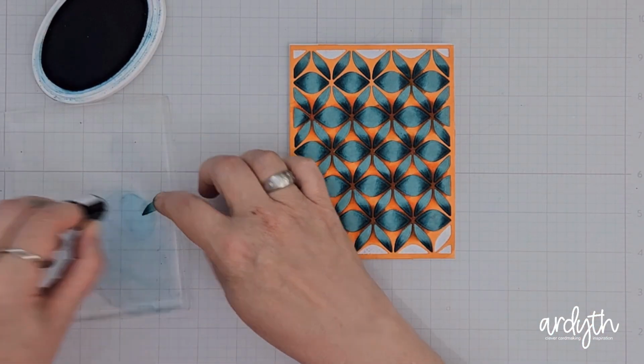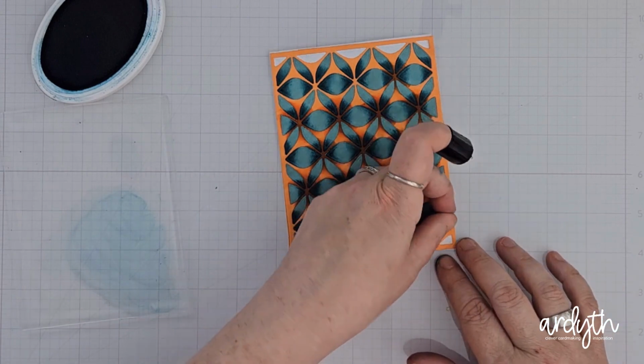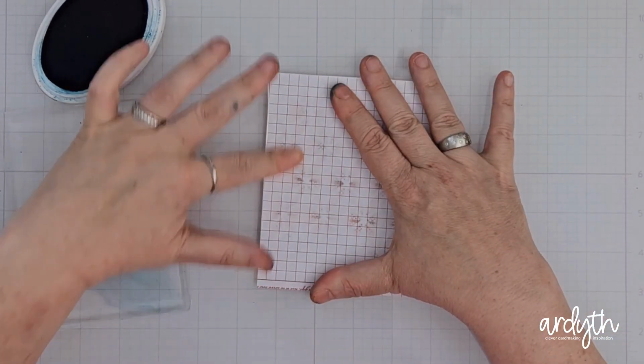Now that I'm finished with the inlay, I flip the panel over and I give it a good burnish to make sure that everything's really stuck together.